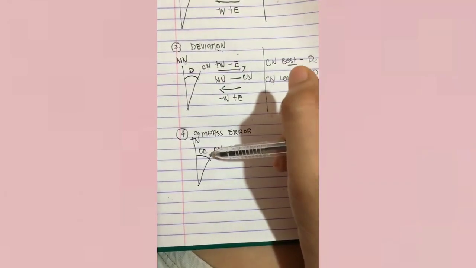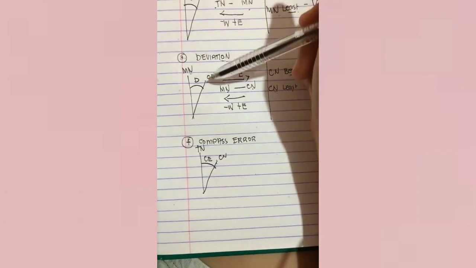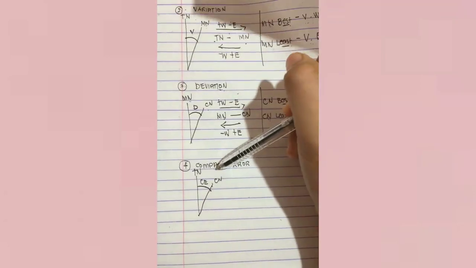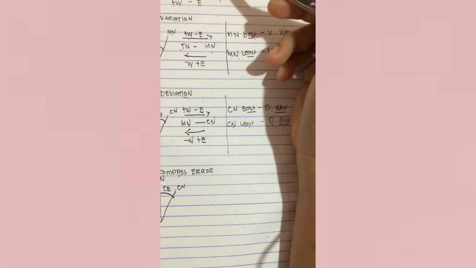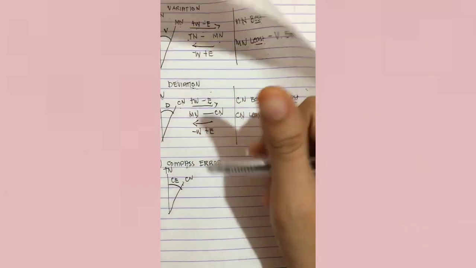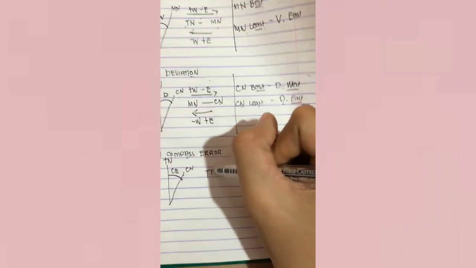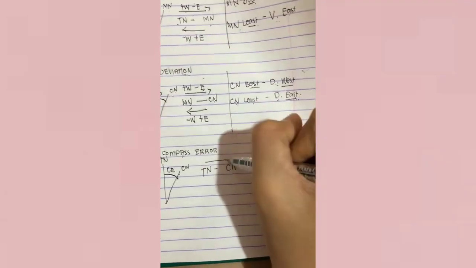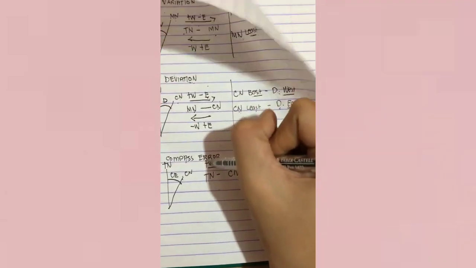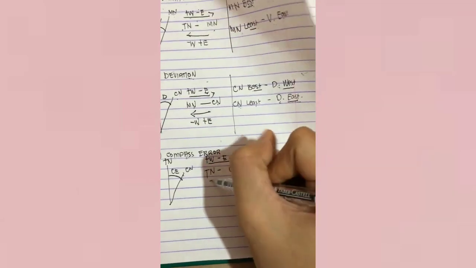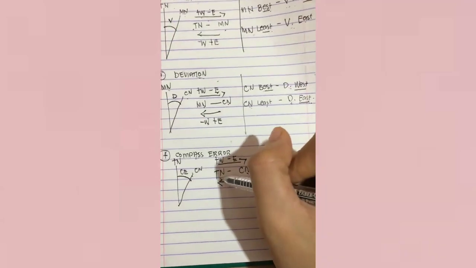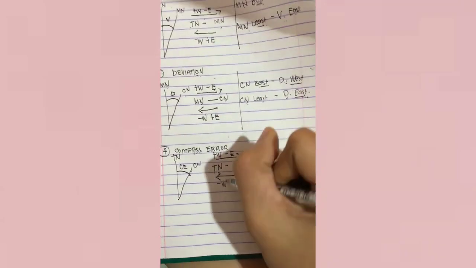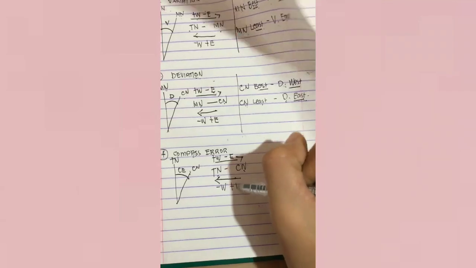So it means that the combination of our variation and our deviation is what we call the compass error. So same as variation and deviation, if you want to calculate the compass error from true north to compass north, we should add westerly and subtract easterly. And if you want to calculate from compass north to true north, we should subtract westerly and add easterly.